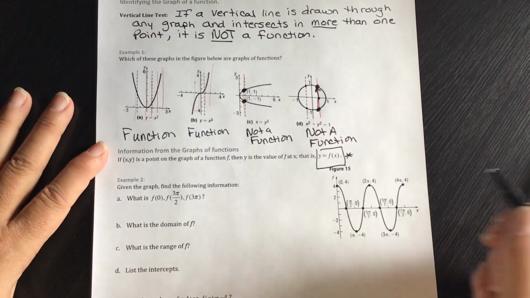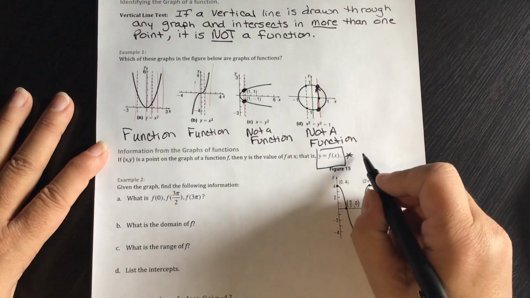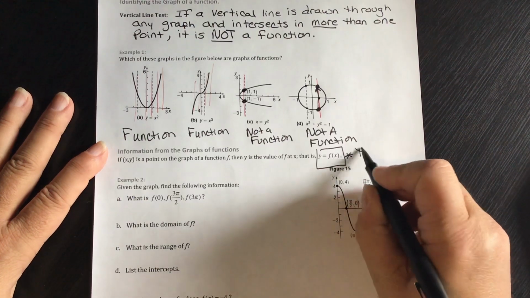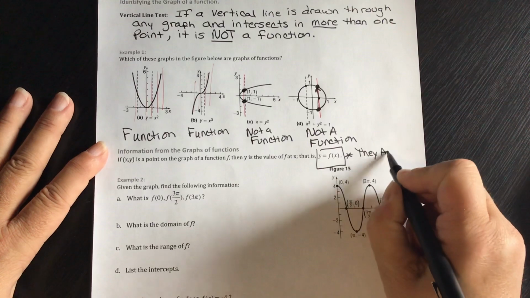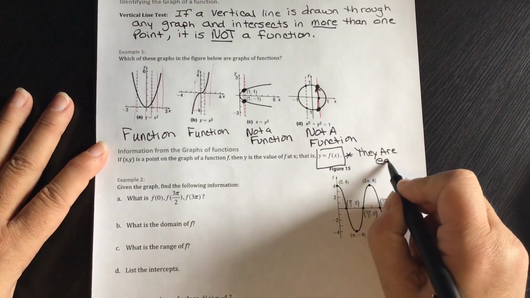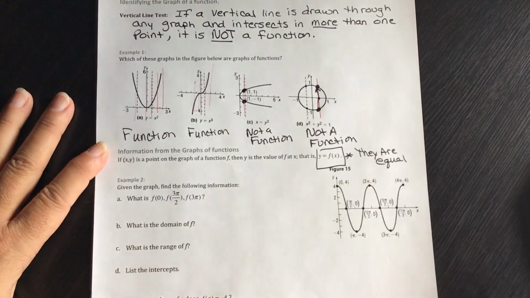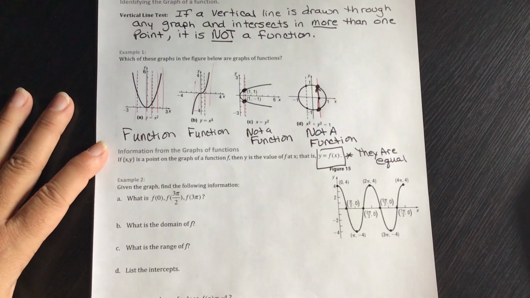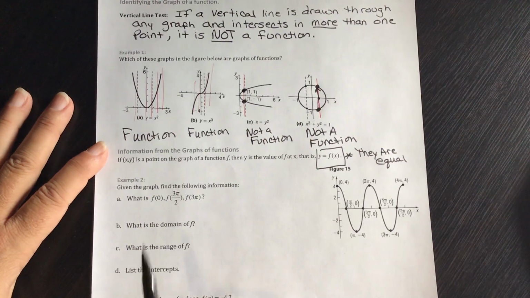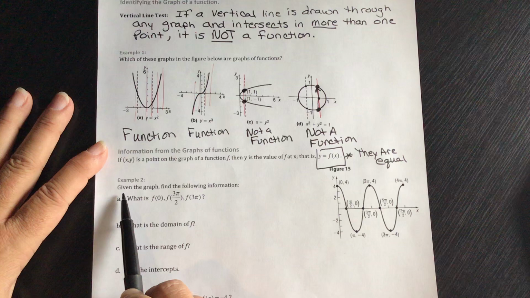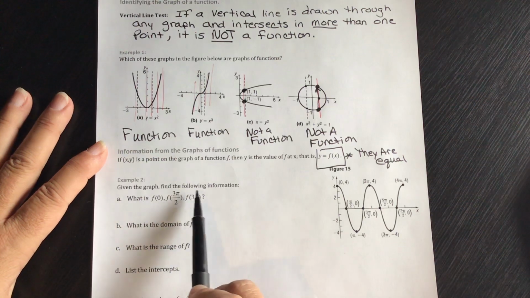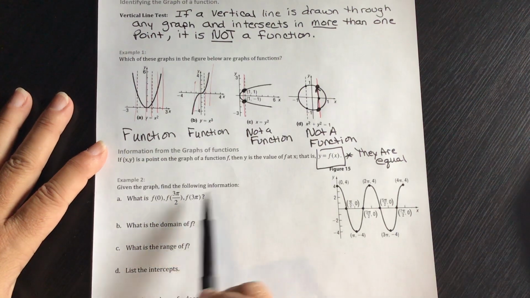We have to remember that y and f of x are the same thing. So over here it says, given the graph, find the following information.